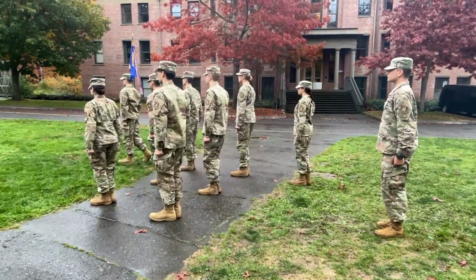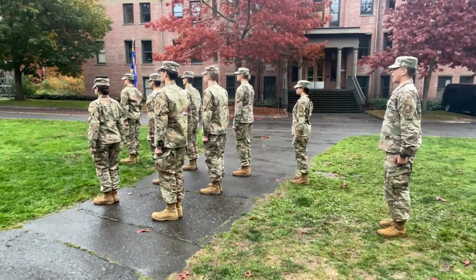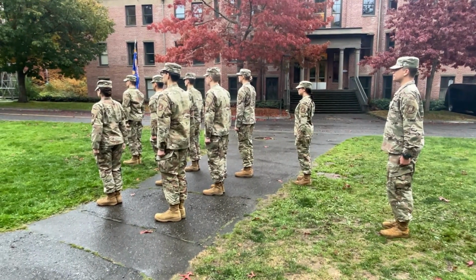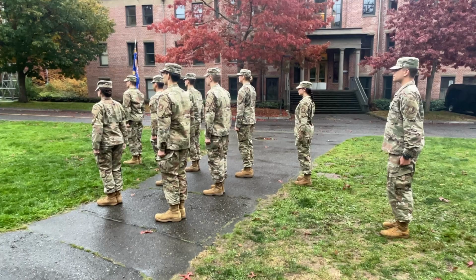Pace! With the exception of the Guidon Bearer and element leaders, if you are taller than the cadet in front of you, tap them on the shoulder and move forward. Seeing that their flight has been sized, the flight commander will now position themselves to call the command count off. They will march to a position which is 45 degrees in front of and to the right of the flight, facing them, while they are in column formation.